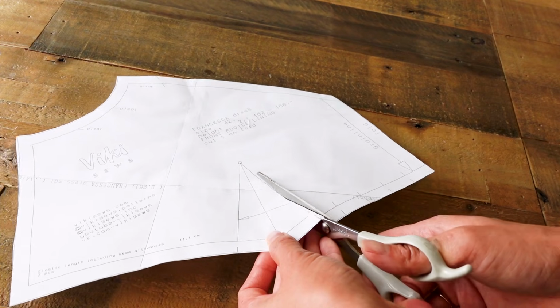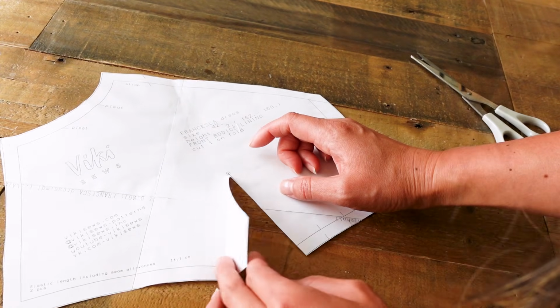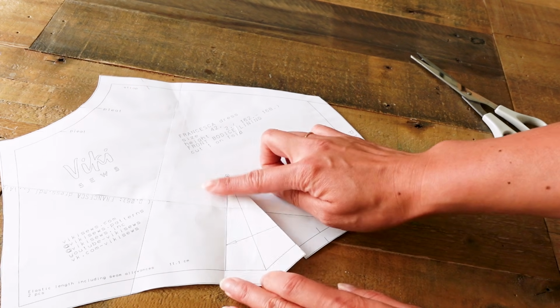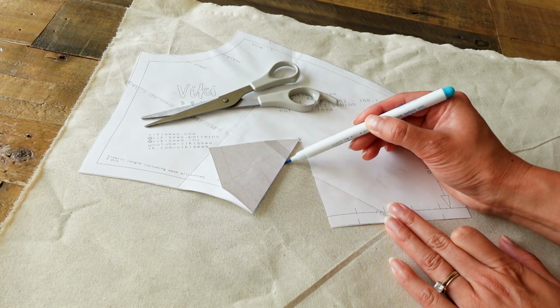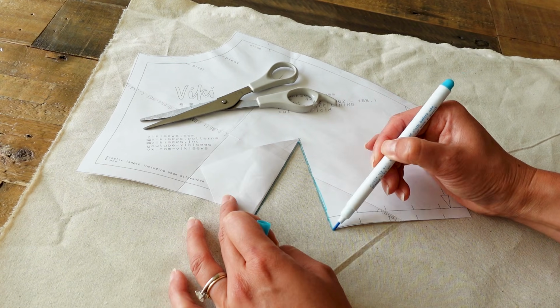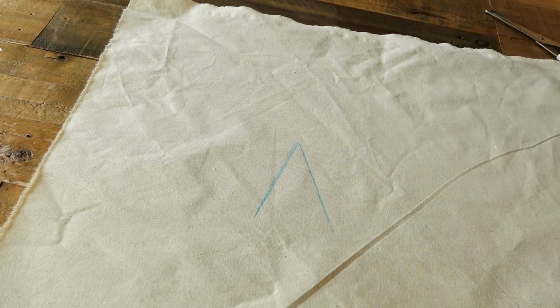My favorite way to mark darts is to cut one leg of the dart open and then fold the other leg so that you can create a little window and just trace the shape with your fabric marker underneath. That way it's really easy to see where the lines are and you don't have to cut the triangle out and lose the point of it. So that's my tip for darts.